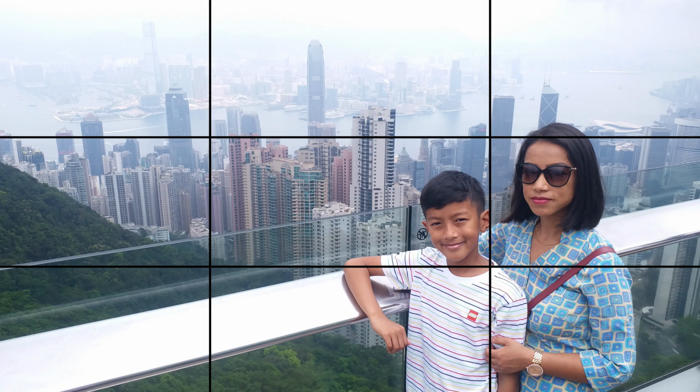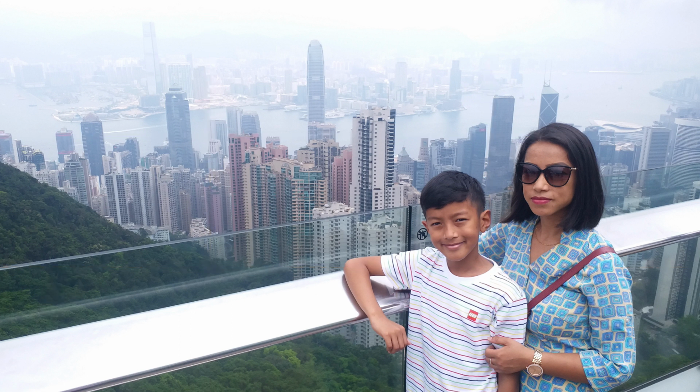The next thing we're going to cover is the leading lines. So what is a leading line? Leading line is basically using the lines of a frame to guide the audience into a specific point of interest, meaning your subject. I think it would be better to explain this with the help of pictures, of course.